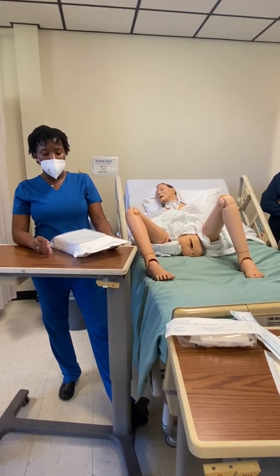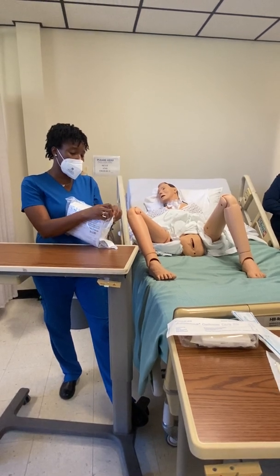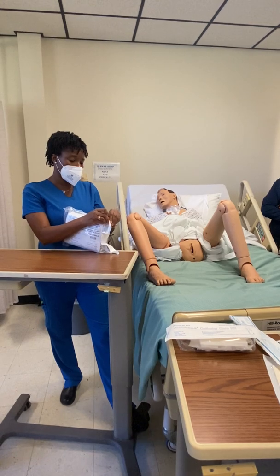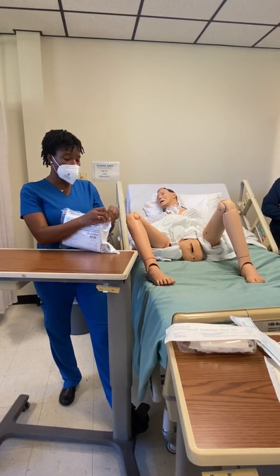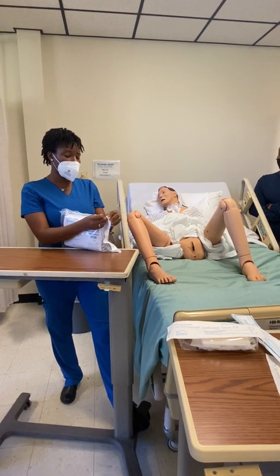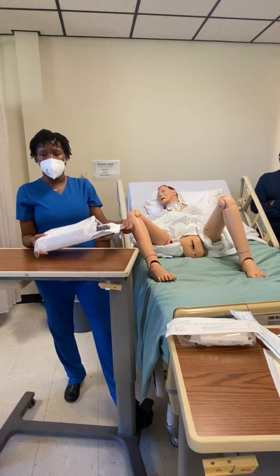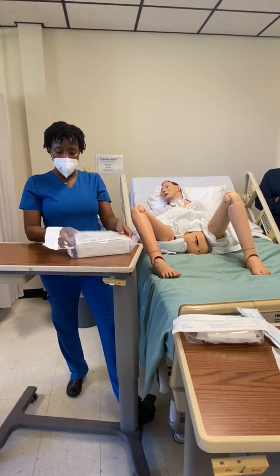Don't get anxious about it, you guys. You see this little flap at the end? It peels up. And it don't want to let go right now. But it's going to peel up, okay? And then it just comes open. Okay?